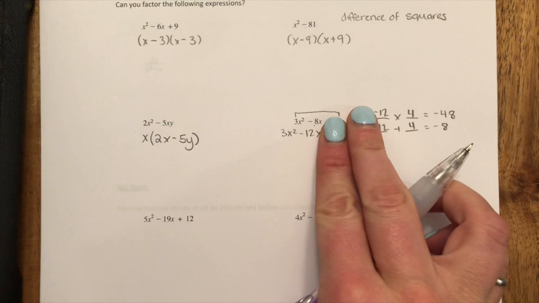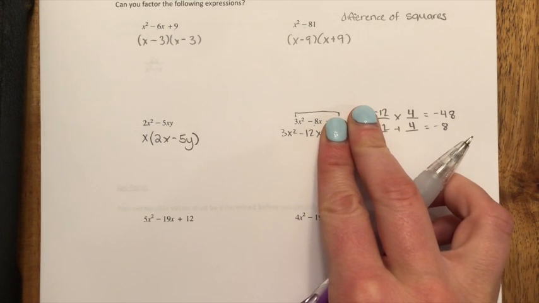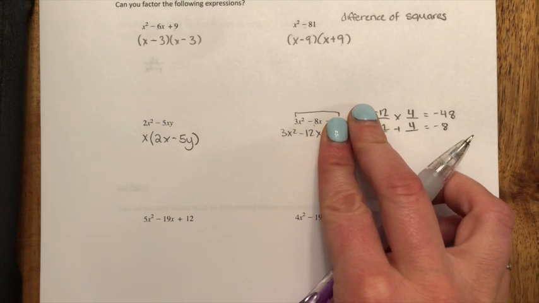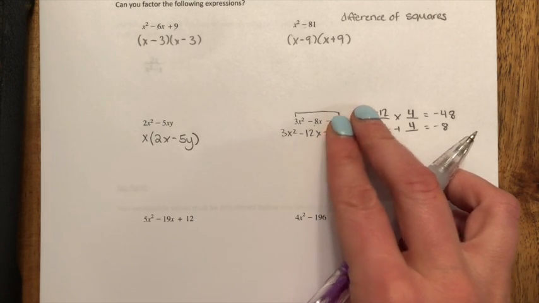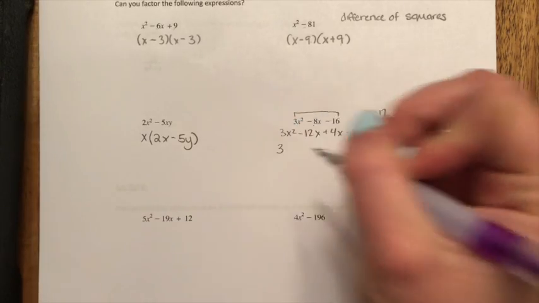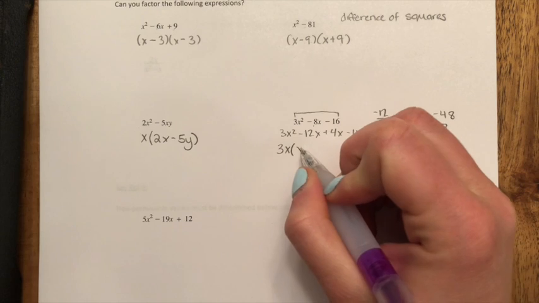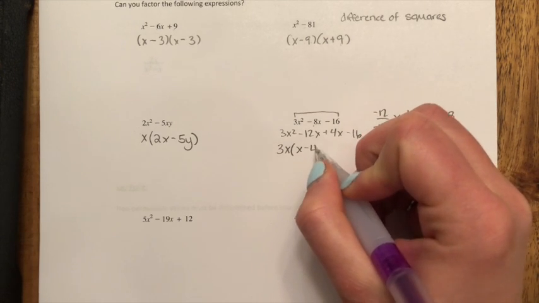Then what we do is we just consider the first two by themselves, so 3x squared and negative 12x, and we look at, can we pull out any common factors here? So I can definitely pull out a 3 and an x. What's left over here is an x, and then what's left over here is a negative 4.